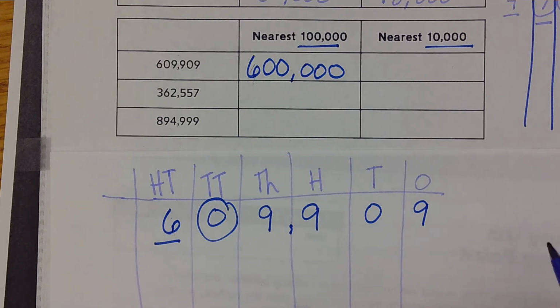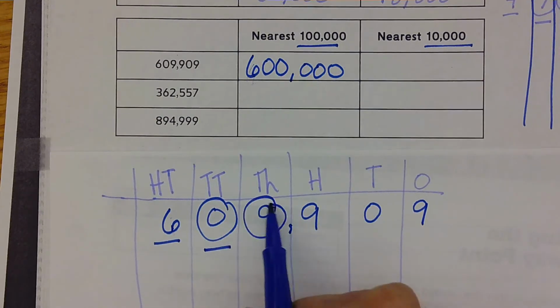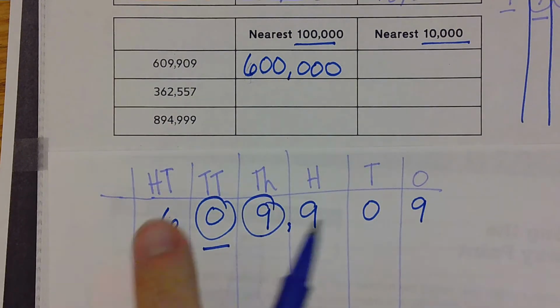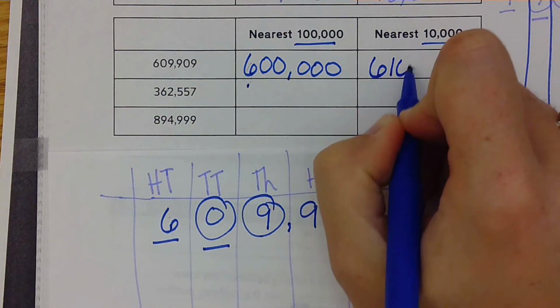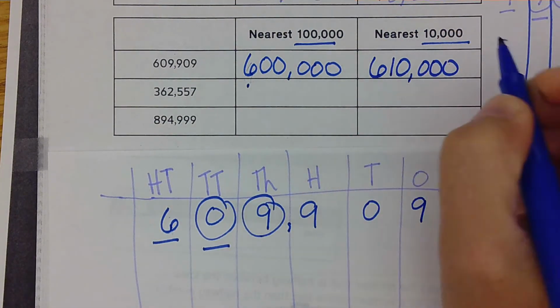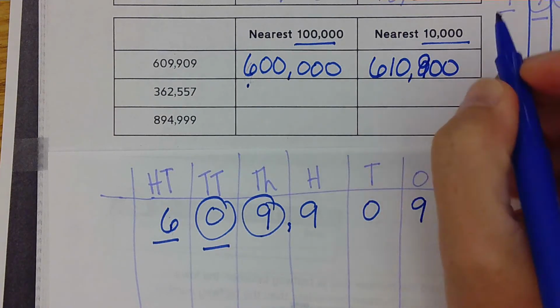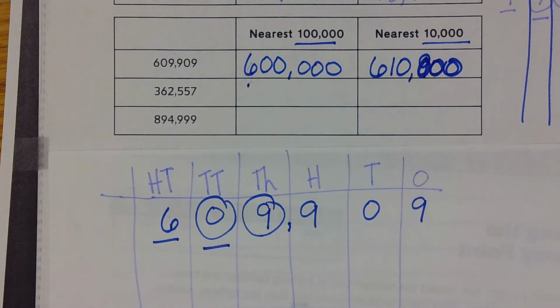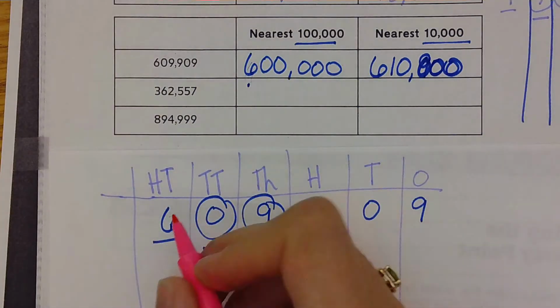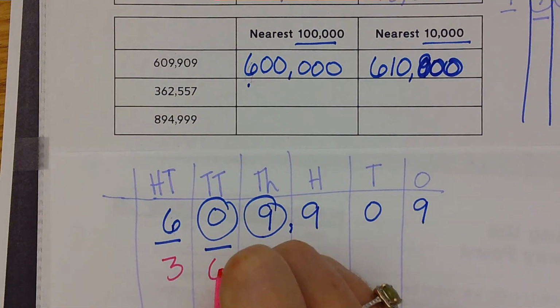Okay, so then they want us to go to the nearest 10,000. So right here I have a 0, and then there's a 9 next to it. The 9 is greater than 5, so we're going to give the 0 a score. So it's going to, oops, wrong box. It's going to be rounded to 610,000. Oh, 909. No, yes. I'm just trying to make it difficult on myself here. Okay, that's rounded to 610,000. Sorry about that.